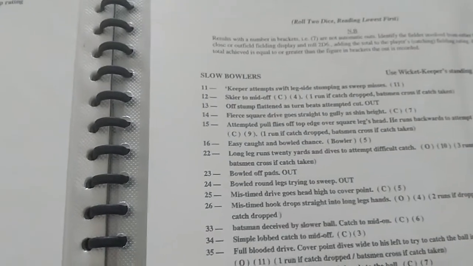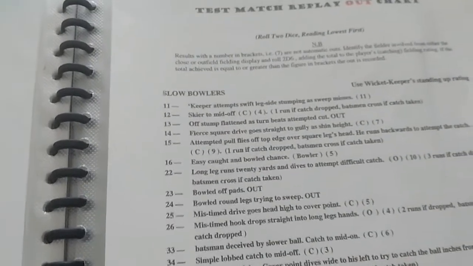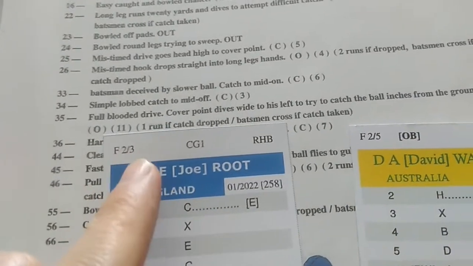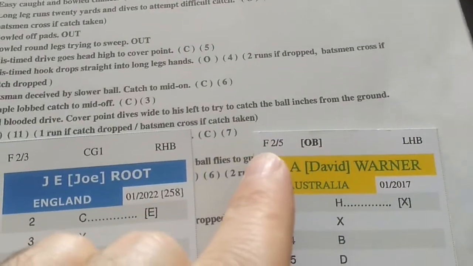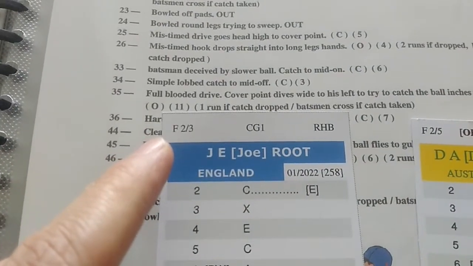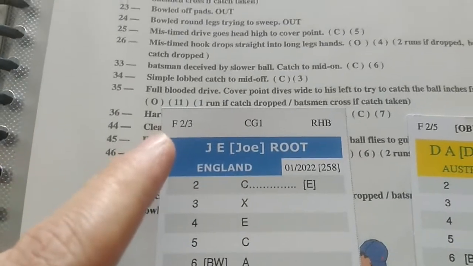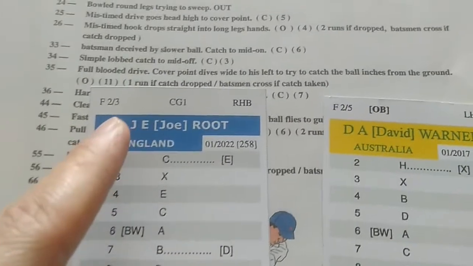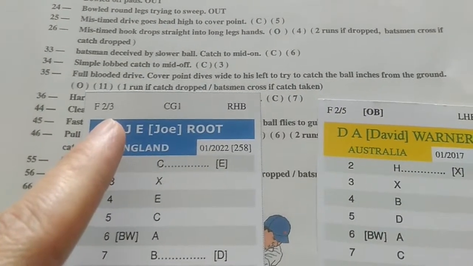Okay, and we did have some examples yesterday, and I used, I think it was Brathwaite for a lot of it. But if we look at the fielding ratings of two of our players we used yesterday, we have Joe Root with a fielding rating of 2/3, and David Warner with a fielding rating of 2/5. The first rating, again, is the run-out rating of the player, so that rating will come into play when you have run-out opportunities or chances. And then the second rating is the catching rating of the player.